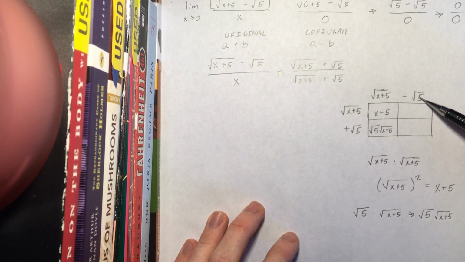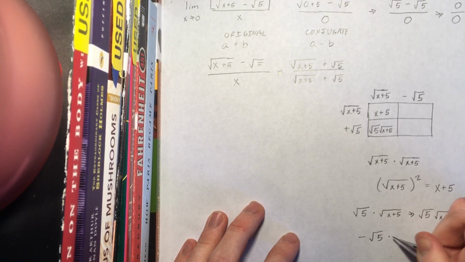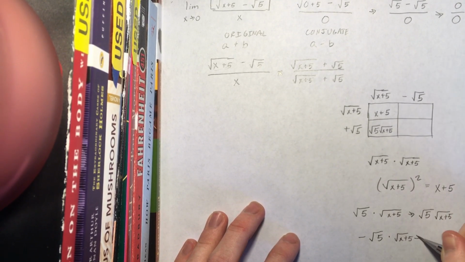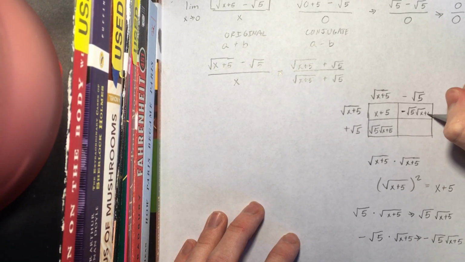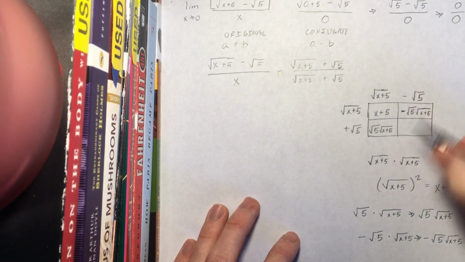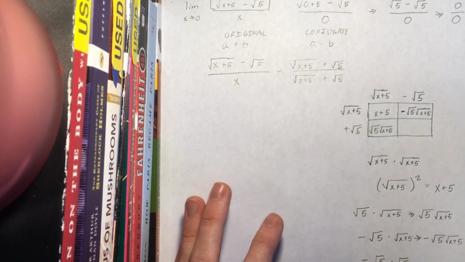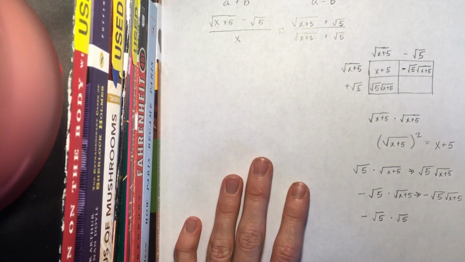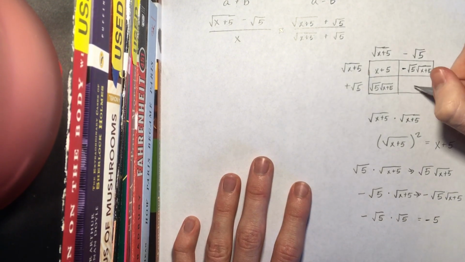All right, so let's do this part next. We have negative, don't forget the negative, square root of 5 times square root of x plus 5, and we're going to do the same exact thing to it. So what we end up with here is negative square root of 5 times square root of x plus 5, right? Finally, we have negative square root of 5 times square root of 5. We can take the negative 1 out, we multiply them together, and we get regular old 5. Don't forget this negative here, okay? So we end up with this negative 5.